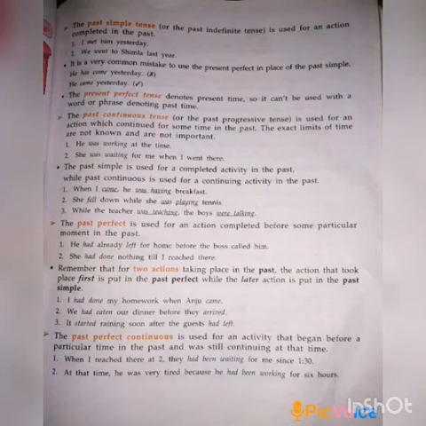And past perfect continuous. Before that, there are examples of the past perfect and past simple. I had done my homework when Anju came. That is the first action, which is used in the past perfect. The second action: he had eaten dinner before they arrived.